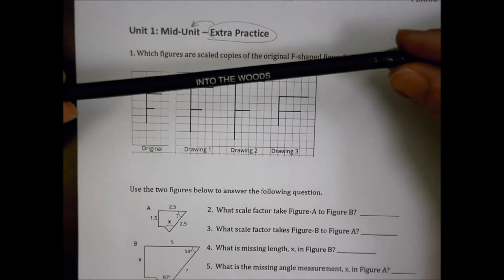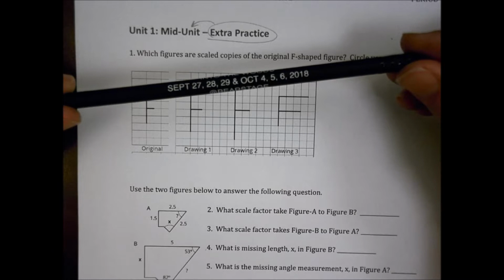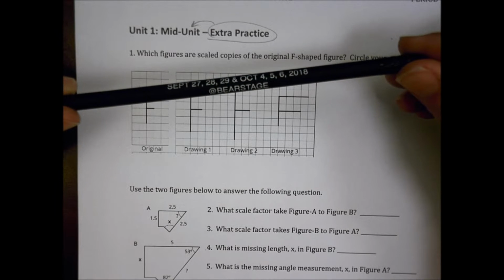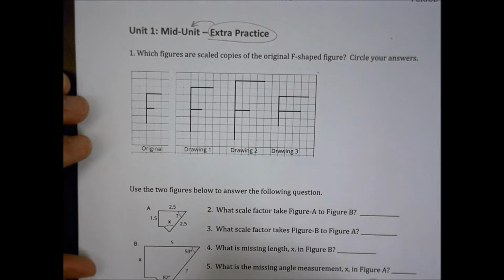Of course, coming up in a few weeks, we do have Into the Woods. The Bear Stage production of Into the Woods is going to be September 27th, 28th, 29th, and October 4, 5, 6. Come and check that out if you want to see a really cool show. Come watch the high school kids.